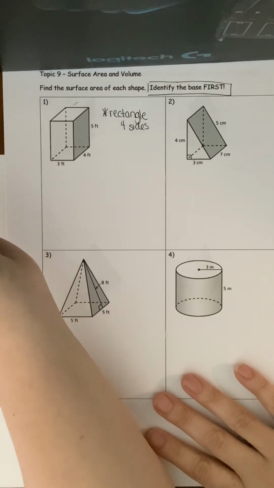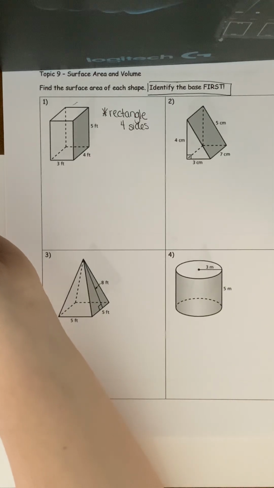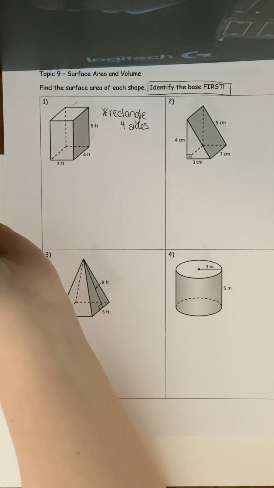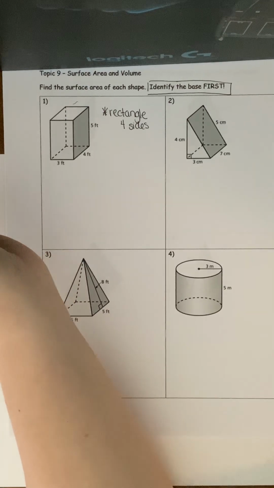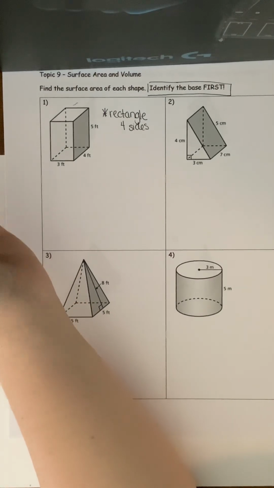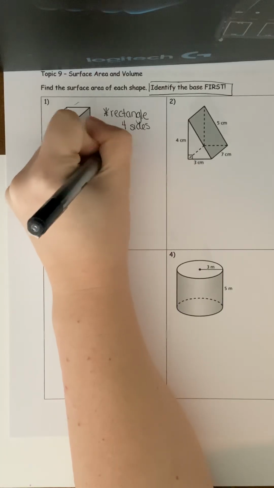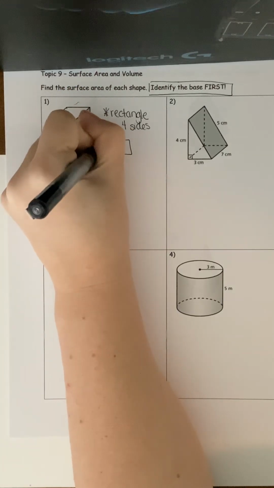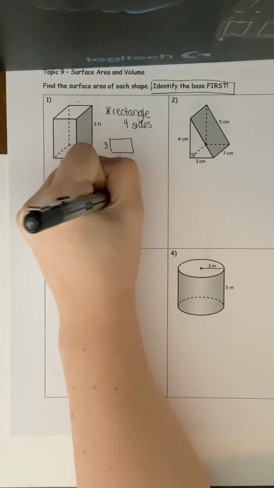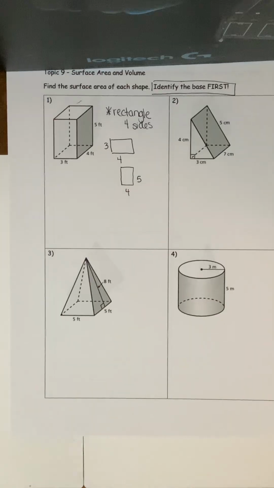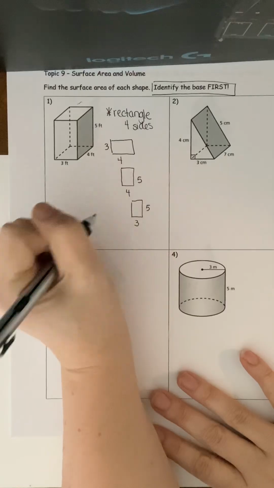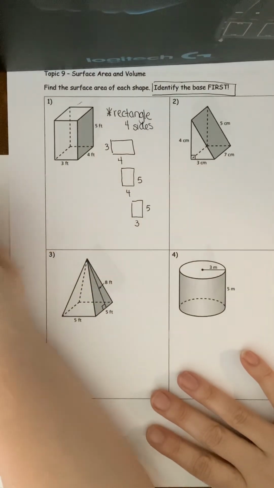All right, so now we need to figure out, this is a rectangular prism, right? So it's going to have 6 sides, 6 faces. So we are going to have one face that is 3 and 4. One face like that is 4 and 5. And then we have another one that is 5 and 3. All right. So our formula is just base times height.